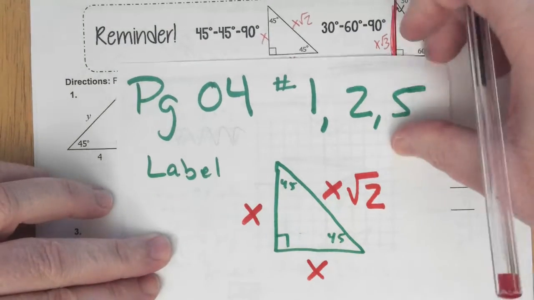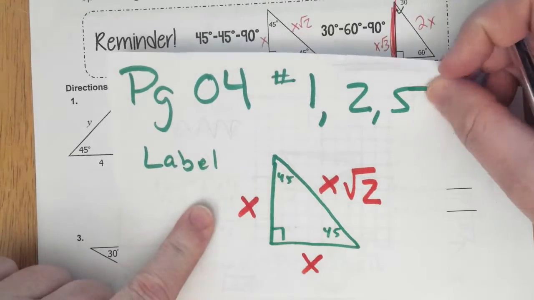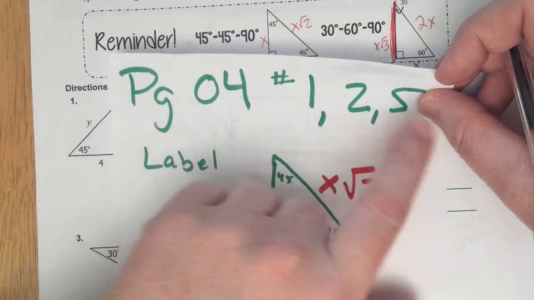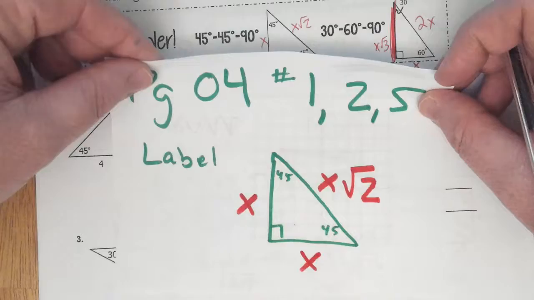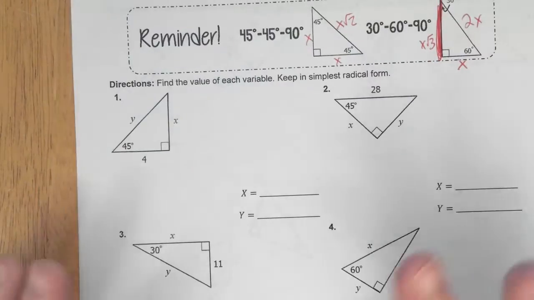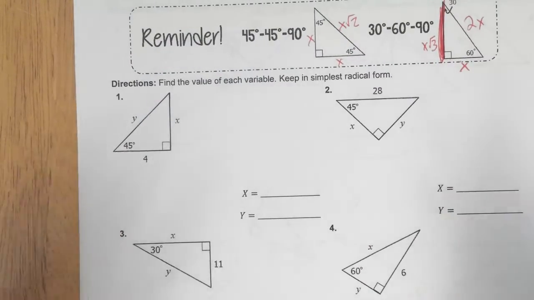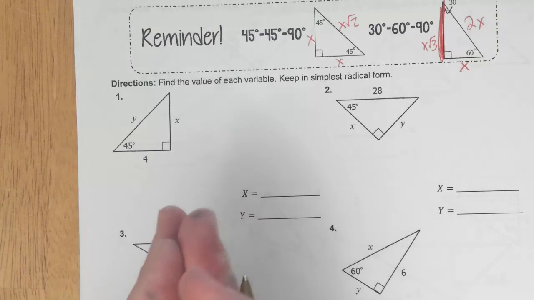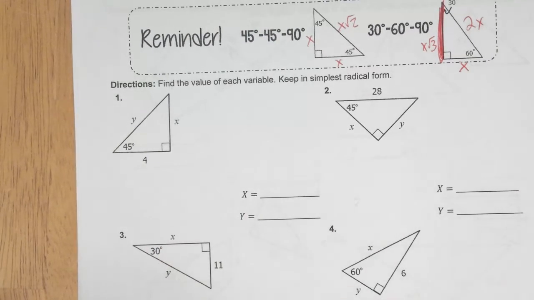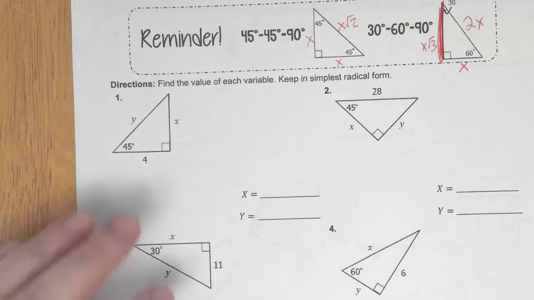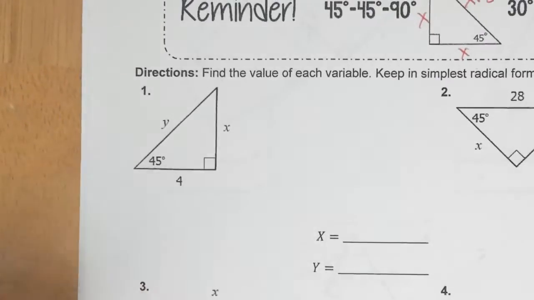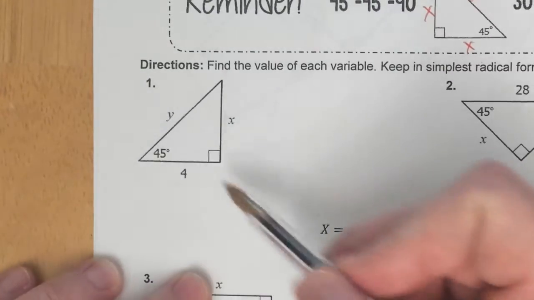Okay, hopefully you guys have paused. Let's see what you guys got. So we're doing 1, 2, and 5. It is okay if you got this wrong. Do not feel bad. I'd rather you get this wrong now versus the test, because this is just practice. We're going to find out where our mistakes are. So don't be afraid. It's totally okay. All right, so here we go.